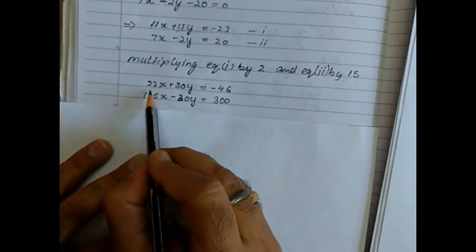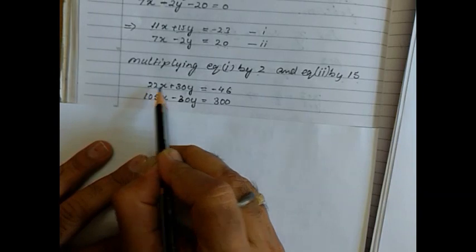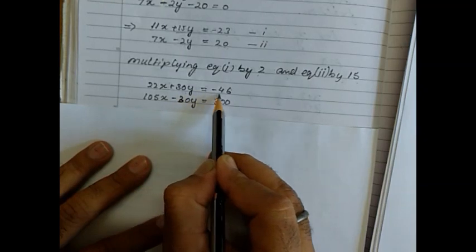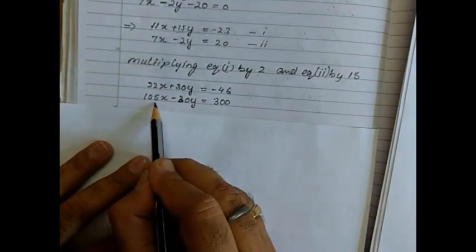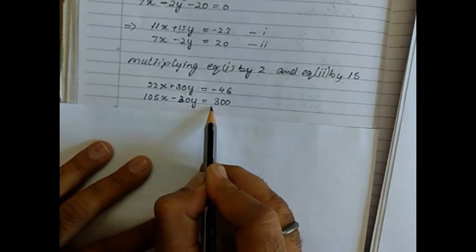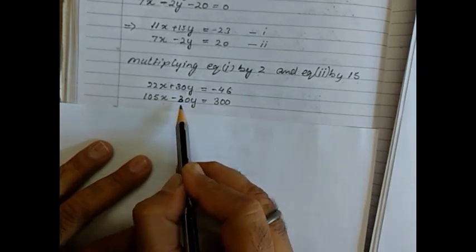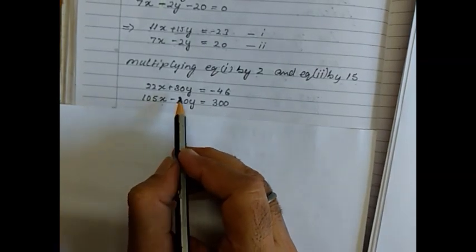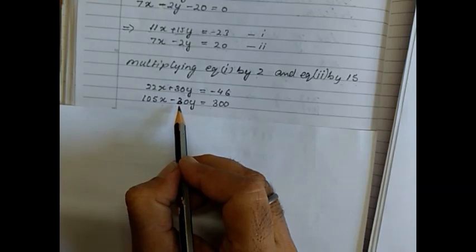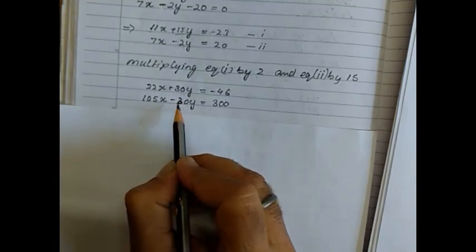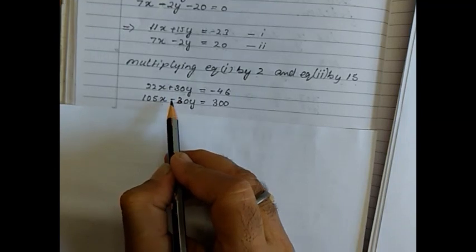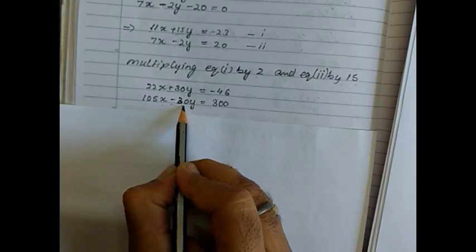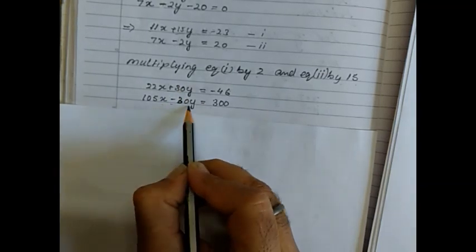Here 11x multiplied by 2 gives 22x plus 30y is equal to minus 46, and here I am getting 105x minus 30y is equal to 300. Now we will see the coefficients of the variable whose values are equal: do they have the same sign or different signs? Here we have a positive sign and here a negative sign. So if we add, this will get eliminated.